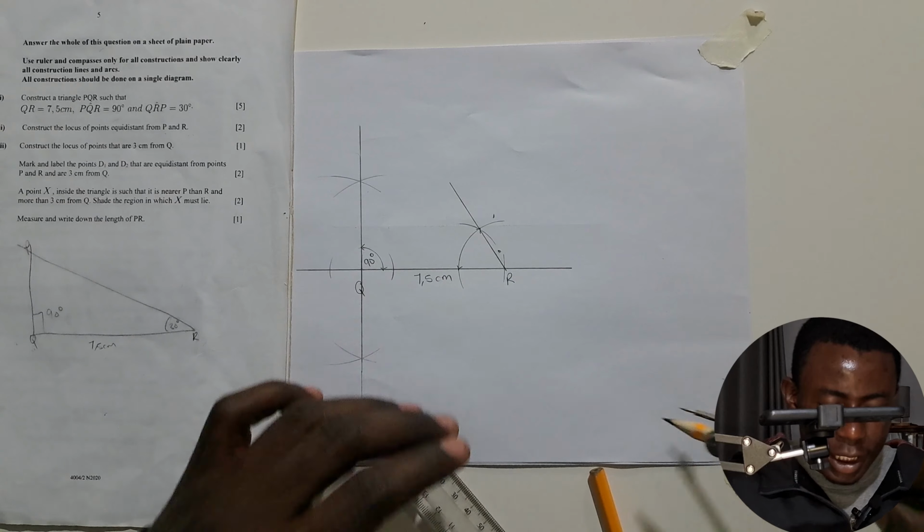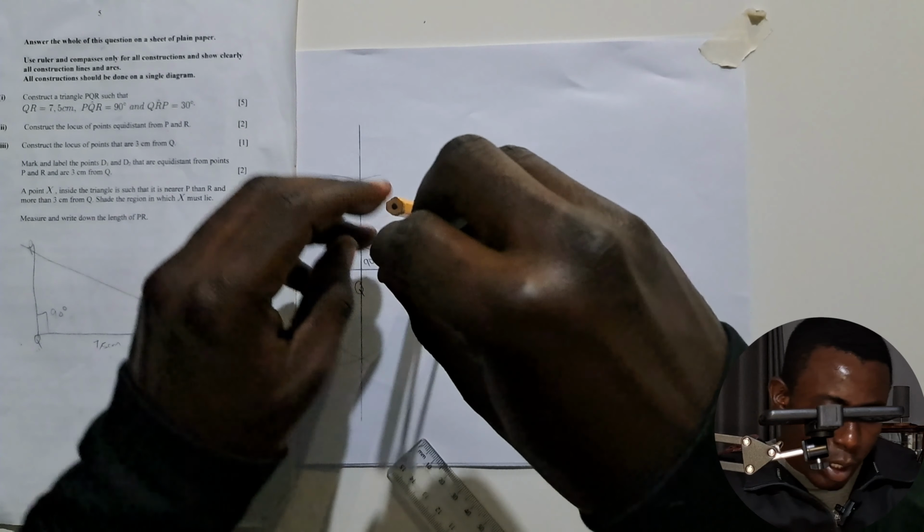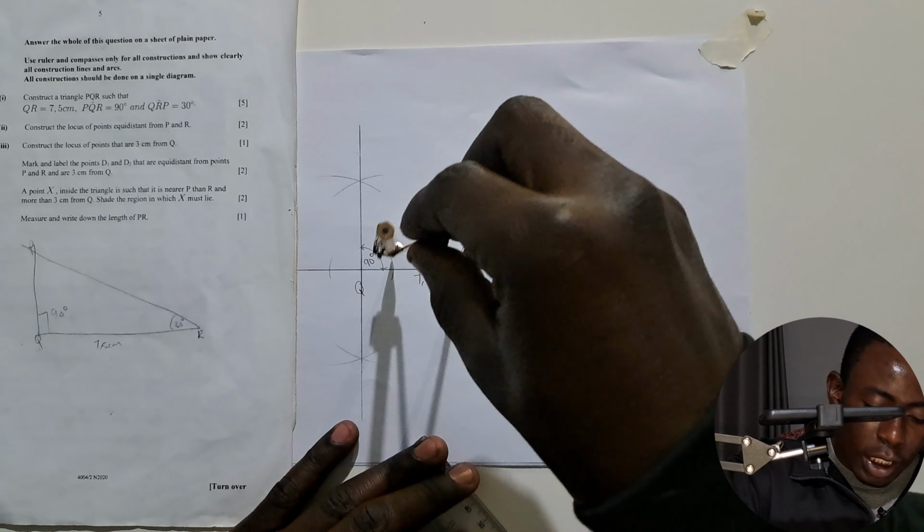So we want 30. We need 30. So you open up your compass, you draw an arc.